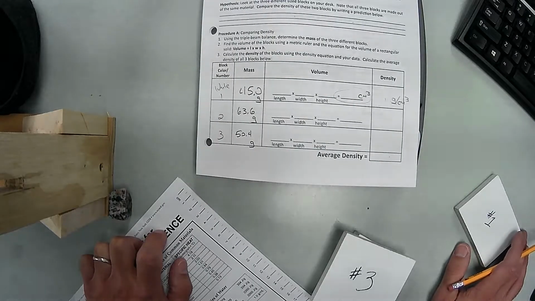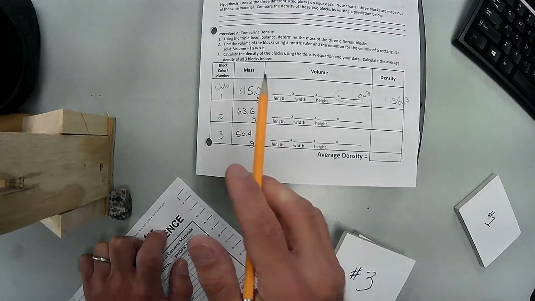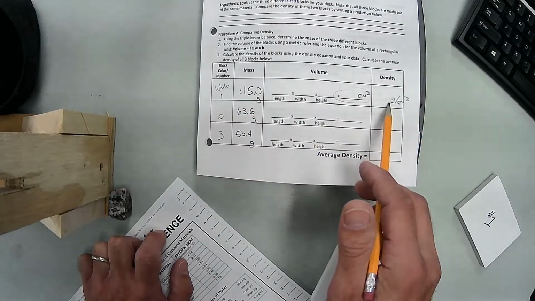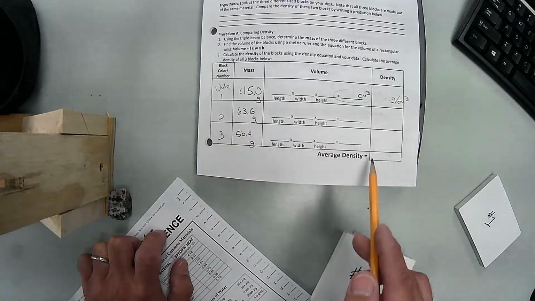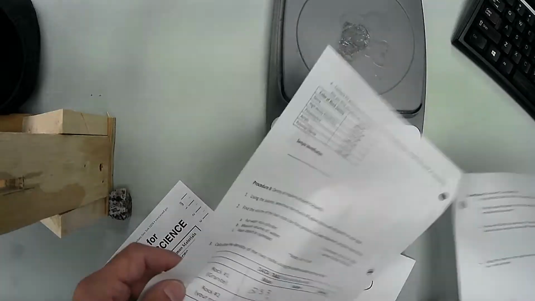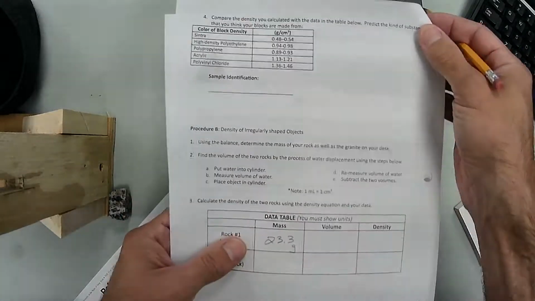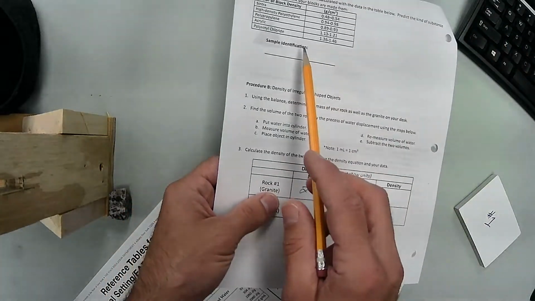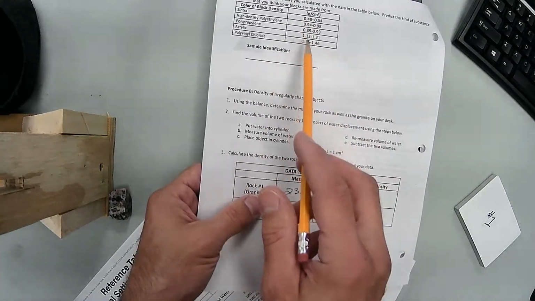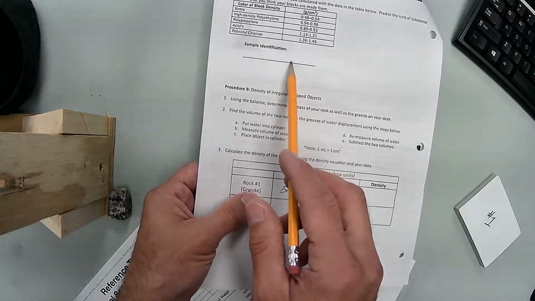Once you have all of those numbers written down, you'd have to take the mass divided by the volume. That will give you your density. You're going to do that all 3 times and then get an average down below that you would write down there. On the next page, you'll see that they had to figure out what the block was made of by comparing their density average to this table. So you just write down what you think it is.